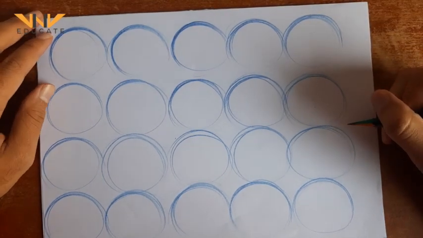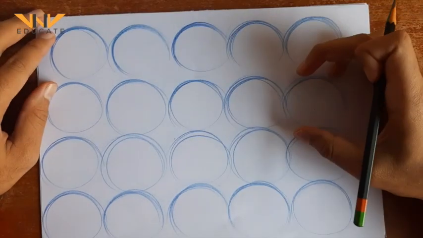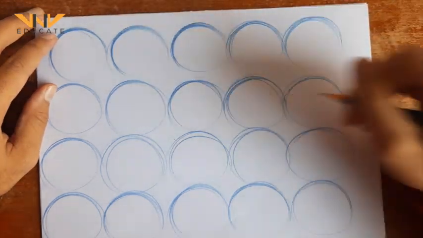Circles. Now, circles form a very important part of the sketch because they will form our wheels. So we will learn how to sketch just the exact perfect circle.